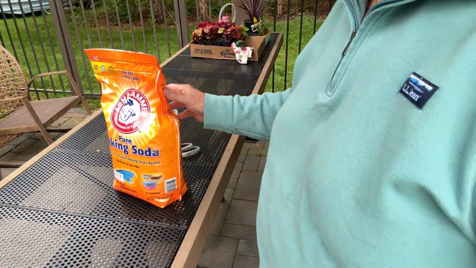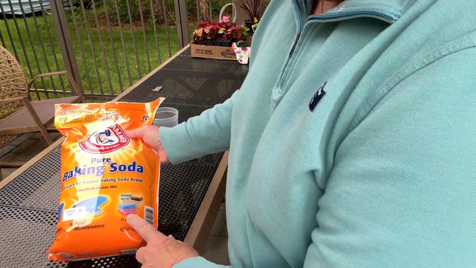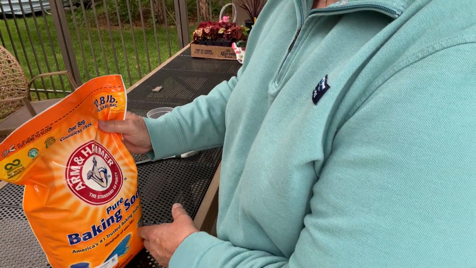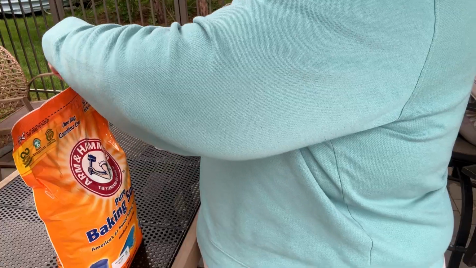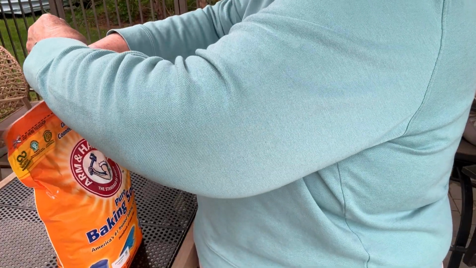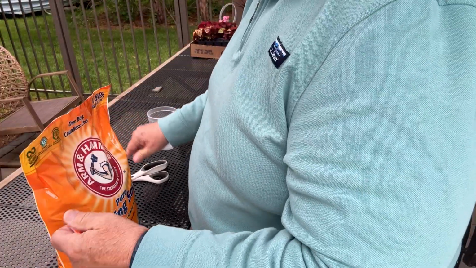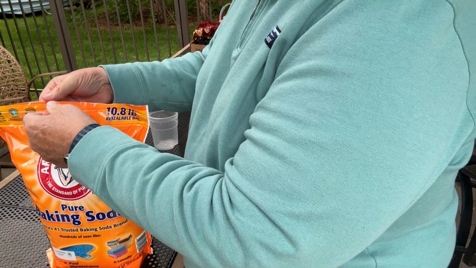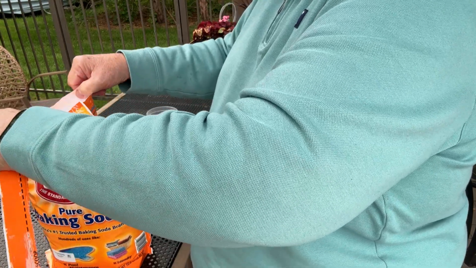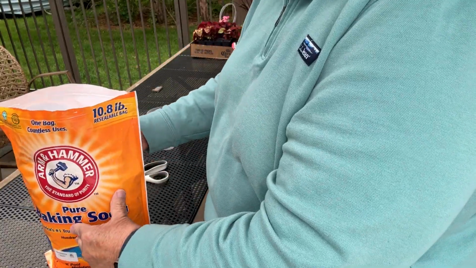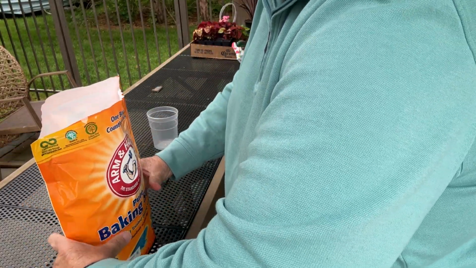I said to add 10 pounds. I'm going to add 10.8. This is the same thing when you go to the pool store and you buy Alkalinity Increase. They charge you a fortune for it. This is all you're buying. This is exactly what you're buying. There's no difference.